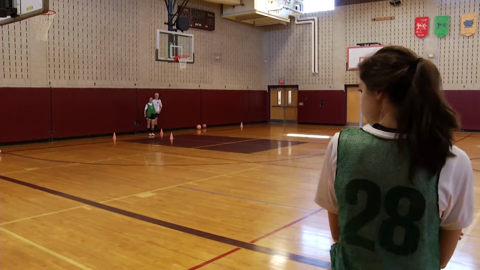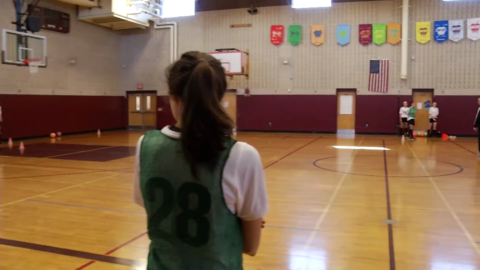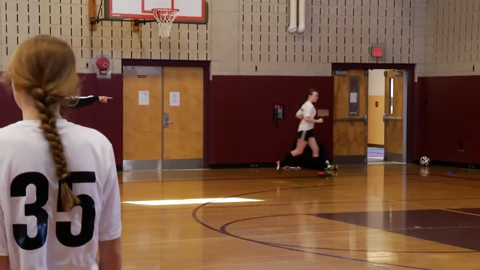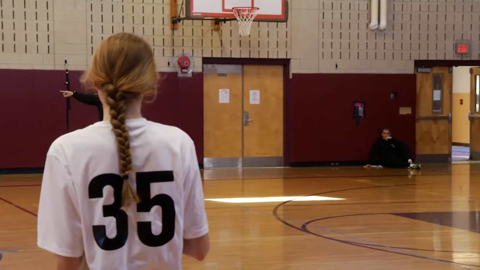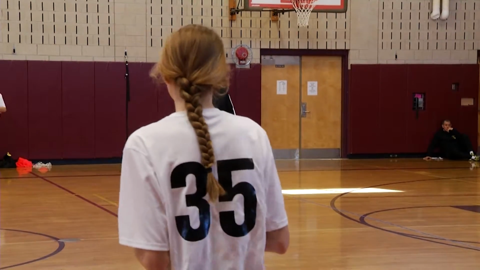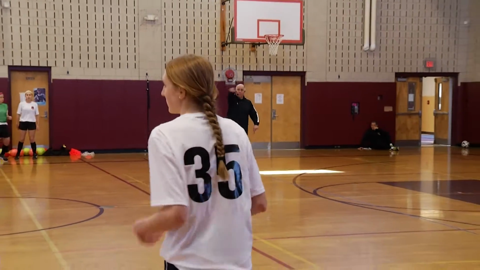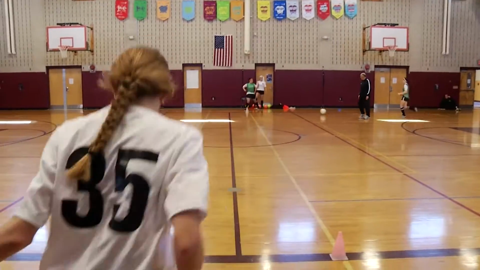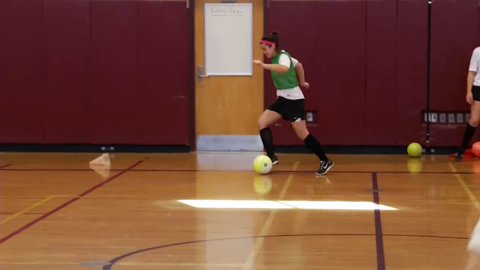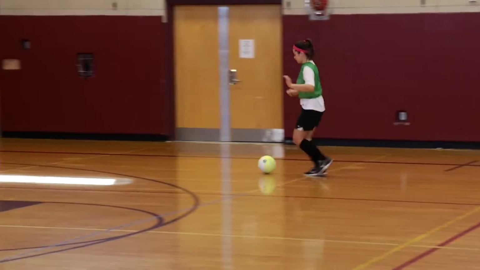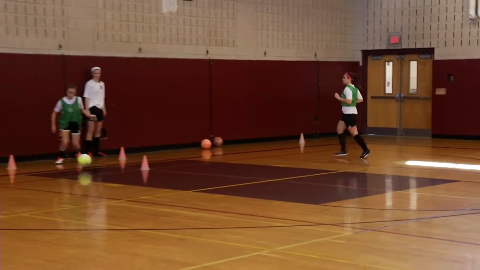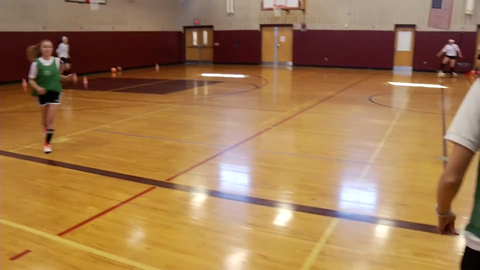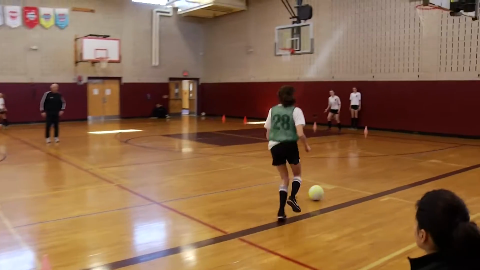Everybody gets the idea. Okay, you go back over there, one of you in white. We'll have a ball start on this side and a ball start on that side. Everybody gets the idea. Off we go. We're going this way. The cone is a defender. Good. And we'll speed it up as we get more accustomed to it.